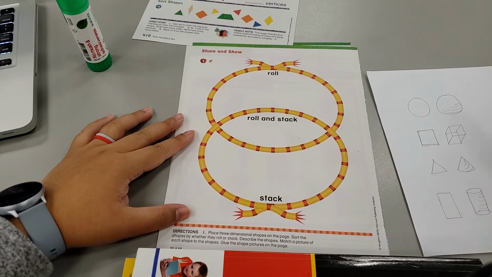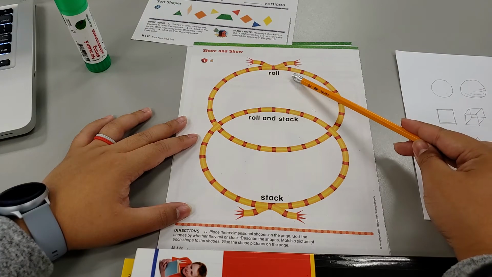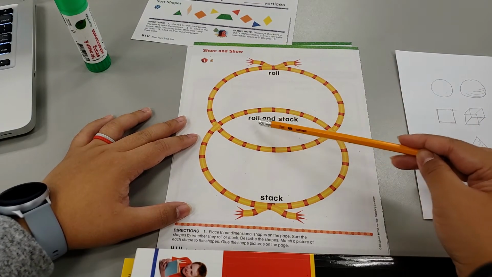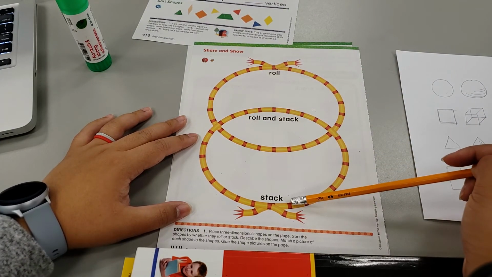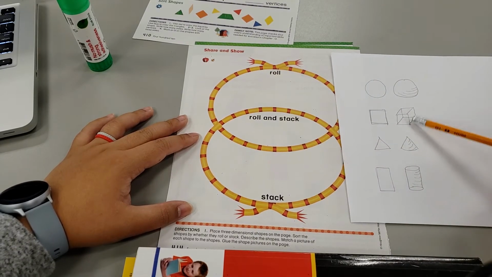When you flip this over, you have another area to sort. Which ones roll, which ones roll and stack, and which ones stack. You can practice your drawings there.